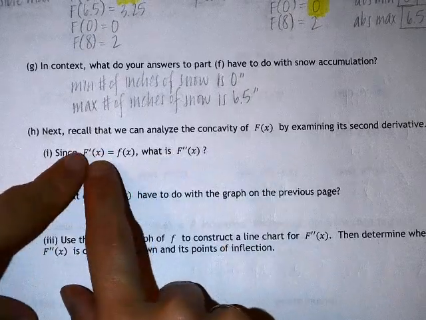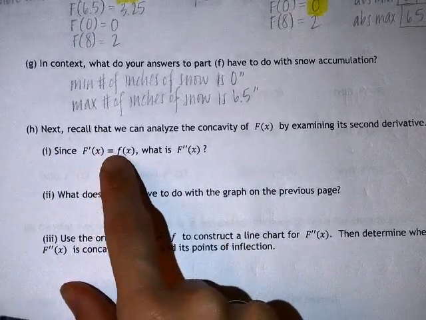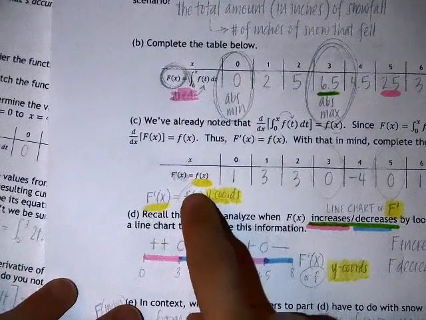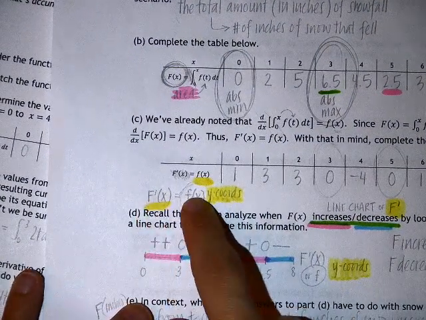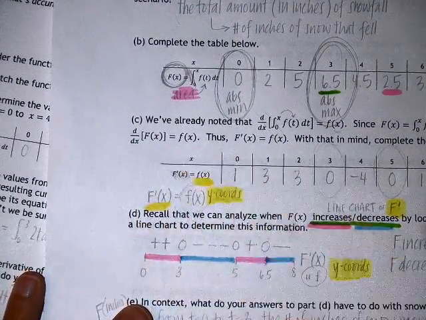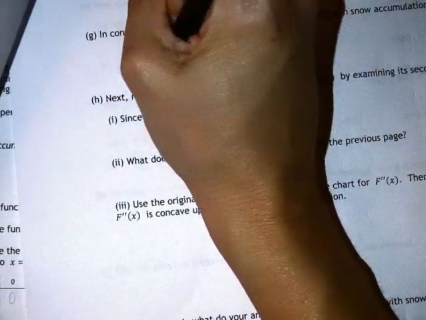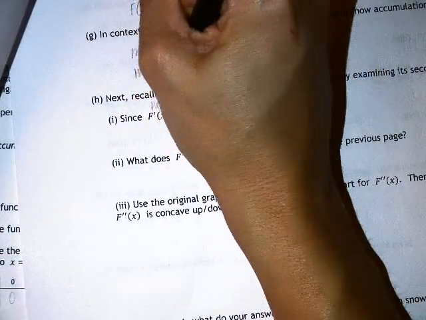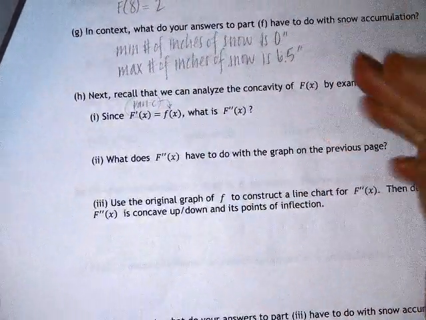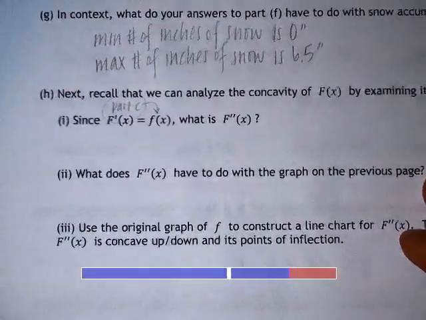So let's just go back and make sure we understand. This was something we established in the previous page. This was something we established in part C. The big F prime is the same thing as just little f. We established that in part C already, so I'm just going to make a note to myself. This is a previous result that we already have from part C.